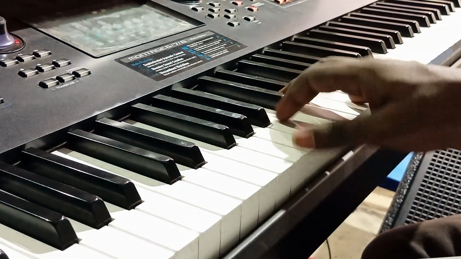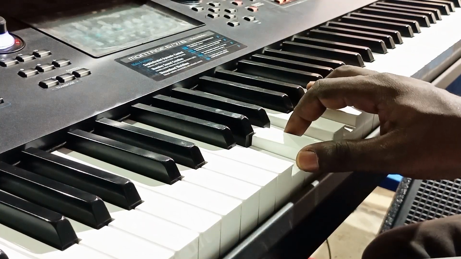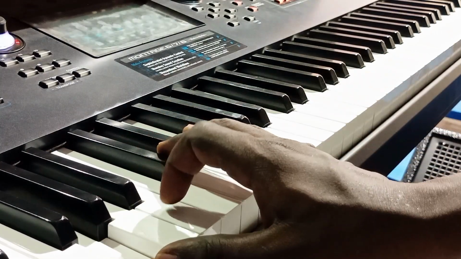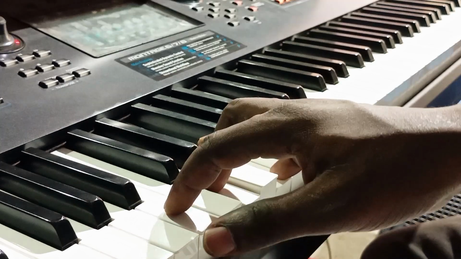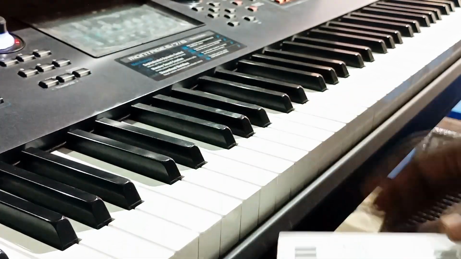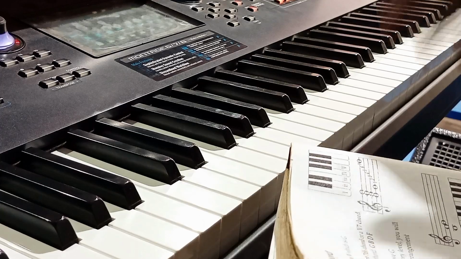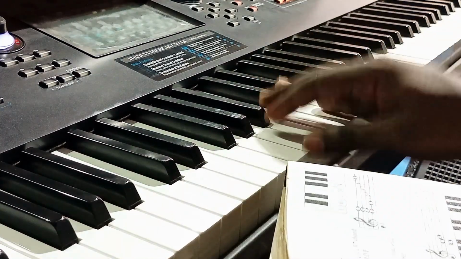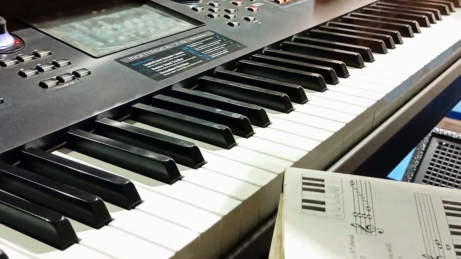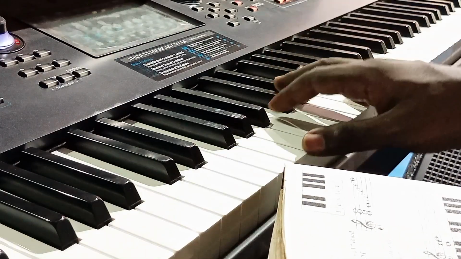I hope you're seeing that. G, B, D, and F, making the G7 chord. So G is the root of the G7 chord. Remember, we talked about the root. The root always gives us the name of the chord.